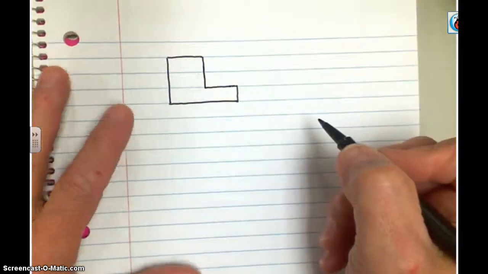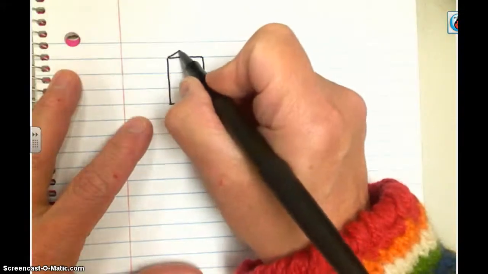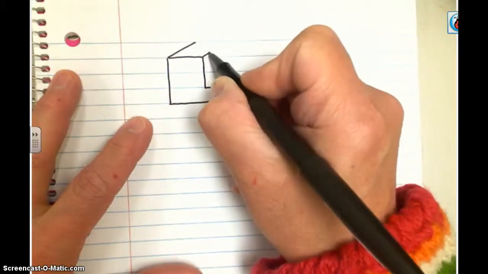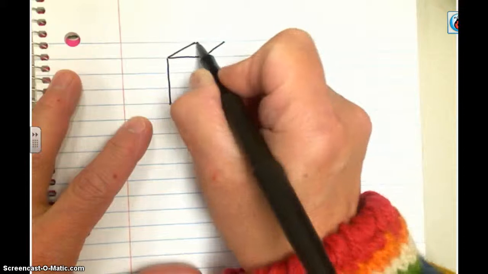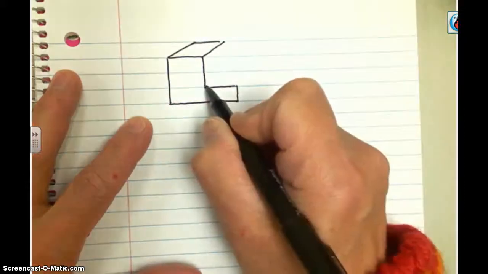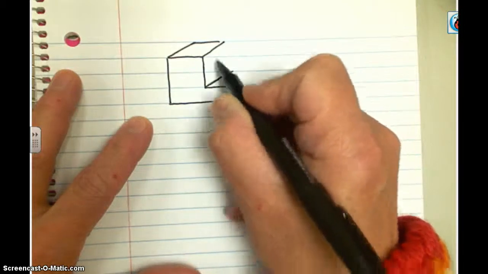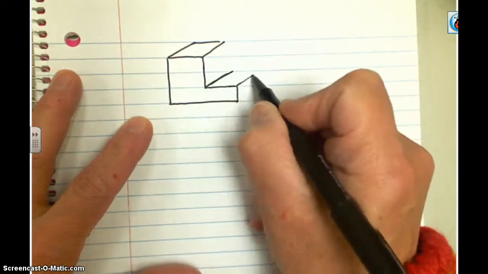Okay, but we want this to be 3-dimensional, so we're going to make a parallelogram at the top, and the same thing here, a parallelogram. Keep those parallel, which makes our drawing nice and neat.